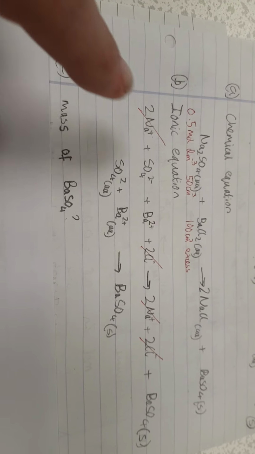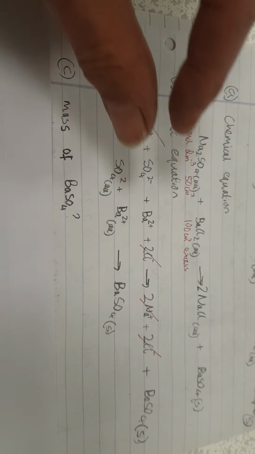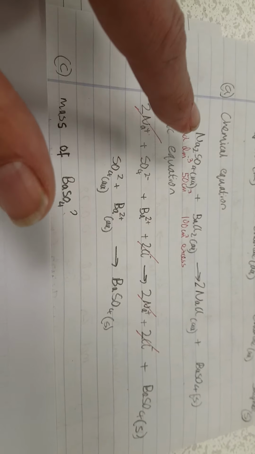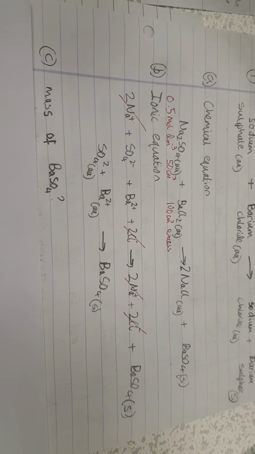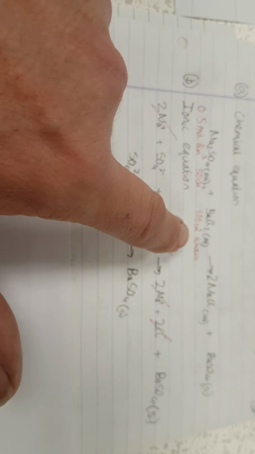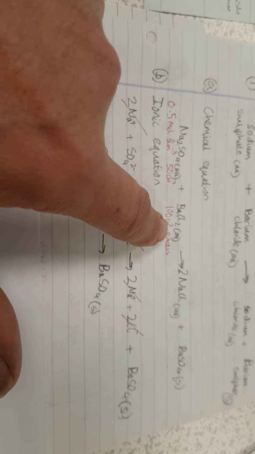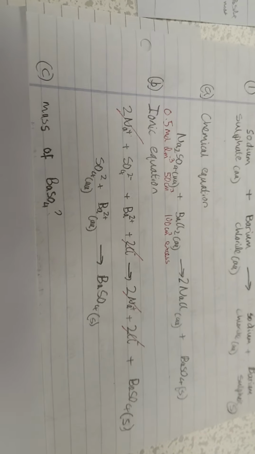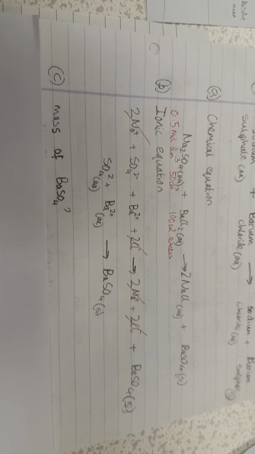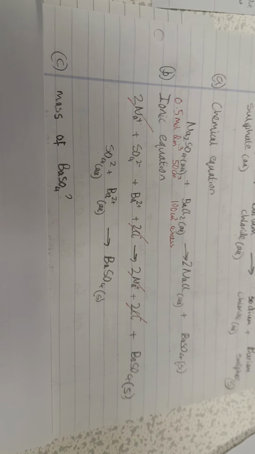When working this out, don't let the ionic equation confuse you. You are using the chemical equation only to get ratios. Remember, because the barium chloride is in excess, the moles of that don't matter. So do you think you can work out the mass of barium sulfate that would be formed?